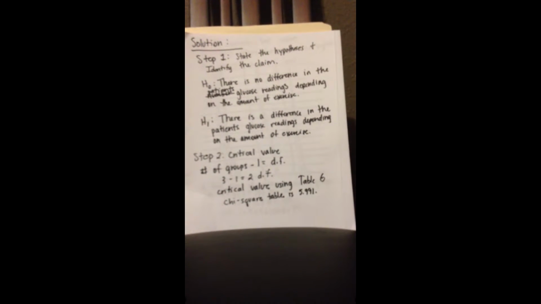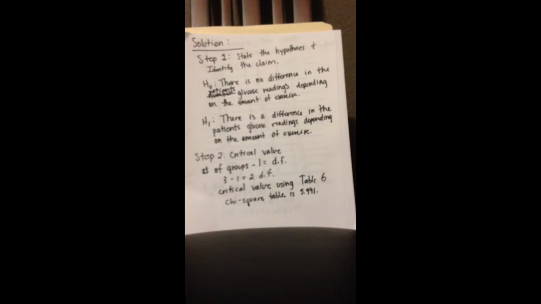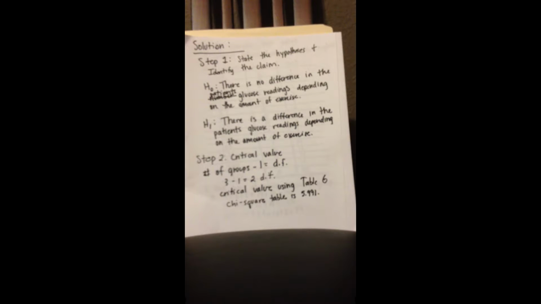So for the solution, first we have to state the hypothesis and identify the claim. The null hypothesis is there is no difference in the patient's blood glucose readings depending on the amount of exercise they receive throughout the week. The alternative hypothesis is there is a difference in the patient's glucose readings depending on the amount of exercise they receive throughout the week. The next step to a Kruskal-Wallis problem is we have to identify the critical value.